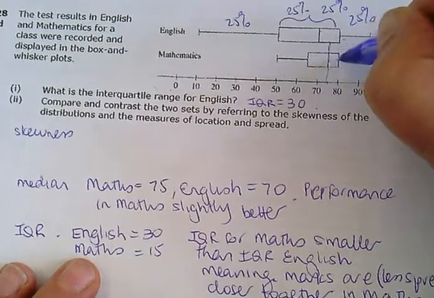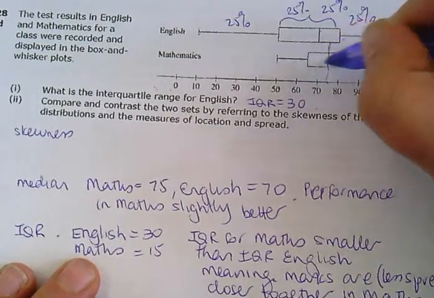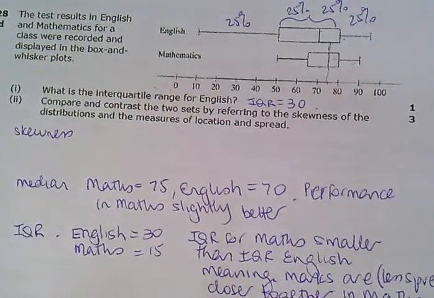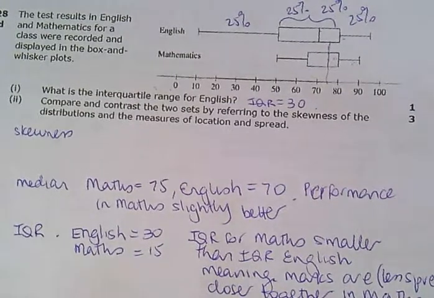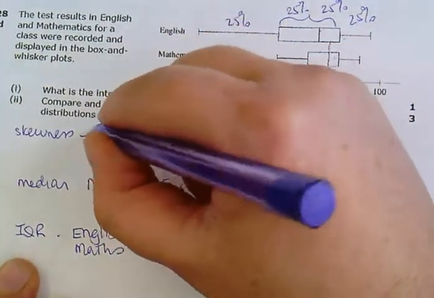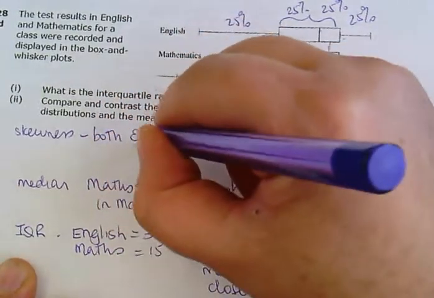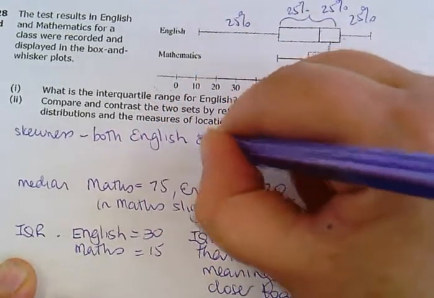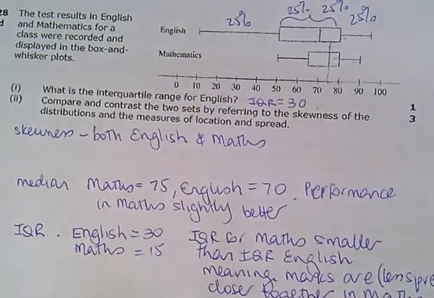These sections at the end here for maths are smaller than those two sections. So they're both negatively skewed, okay? But the data for English is much more spread out. So both English and maths have scores concentrated near the upper end. Does that make sense?